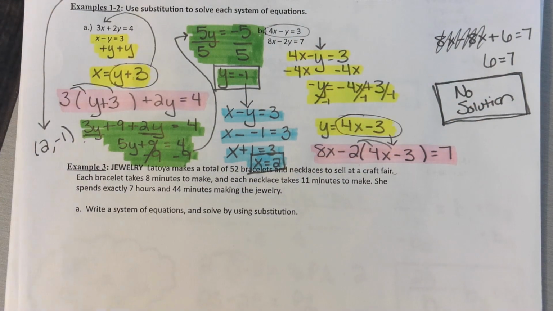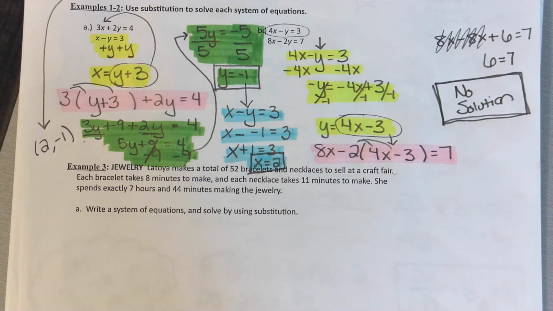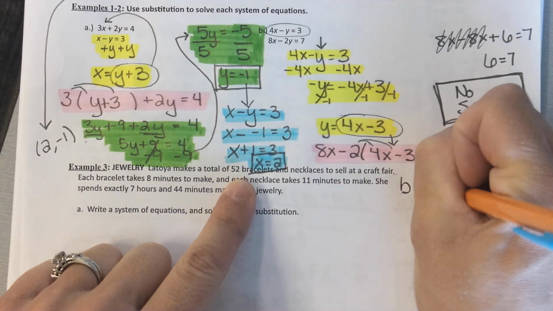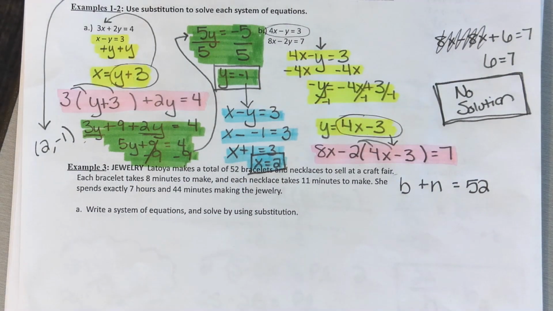All right, we need to come up with 2 equations. So it's a system of equations. We need to come up with 2 equations from all this business. Okay, I'm going to call bracelets B, and I'm going to call necklaces N. Make sense? Okay. All right, so the first equation I can think of is that I need to make some bracelets, I need to make some necklaces, and total, I'm going to make 52. I don't know how many I'm making of each, but the combination of the 2 gives me 52. Are we good with that for one of the equations? Okay.